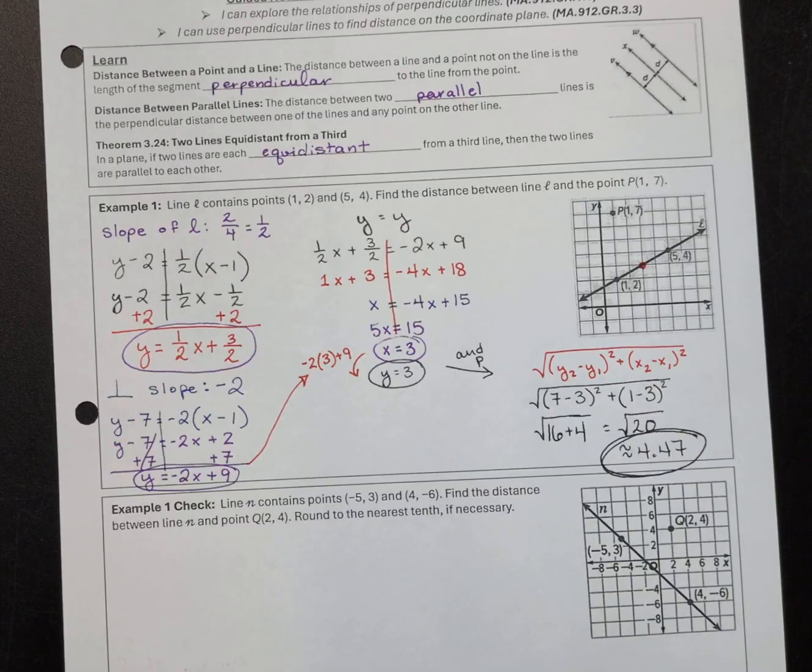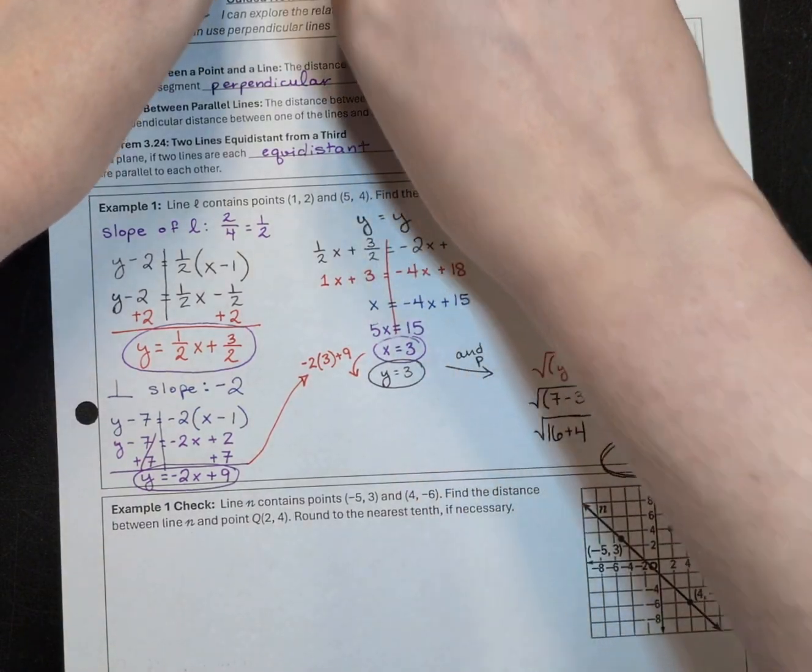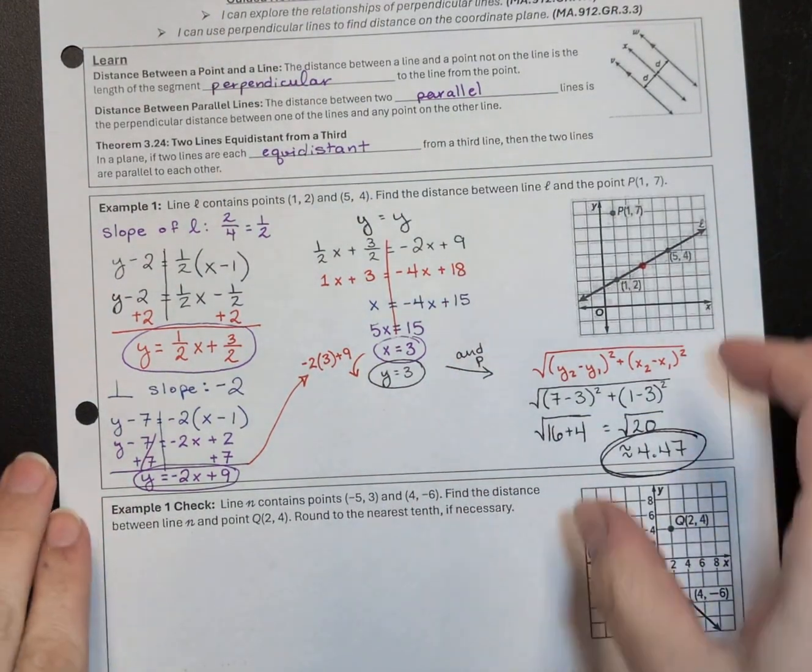You need to write the equation for the line and then find the perpendicular slope. Write that equation, set them equal to each other, solve, and then find the distance. It makes sense, I guess.